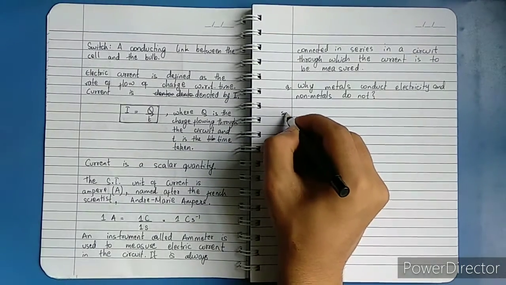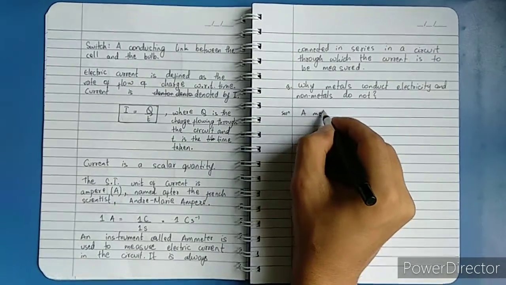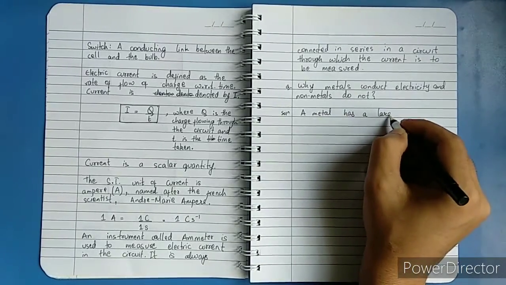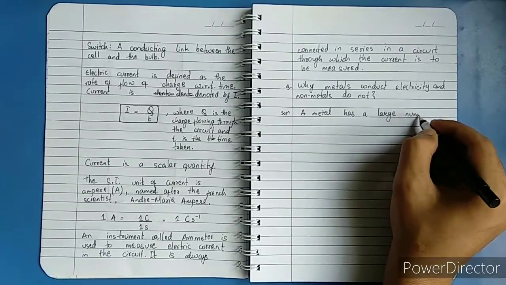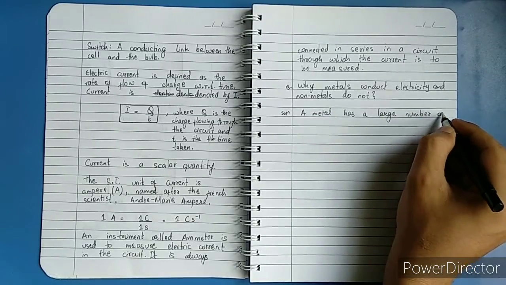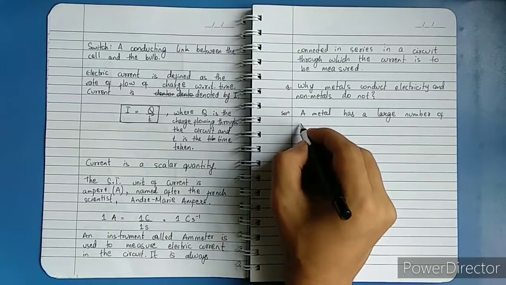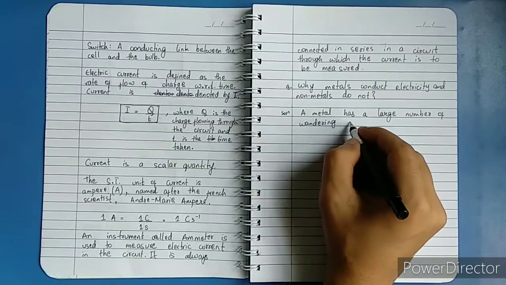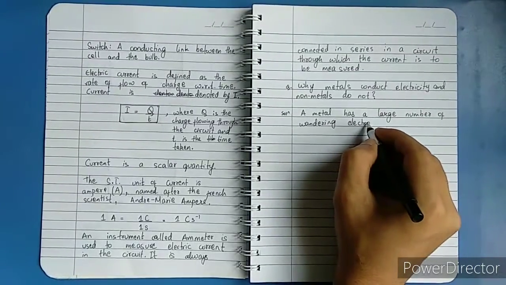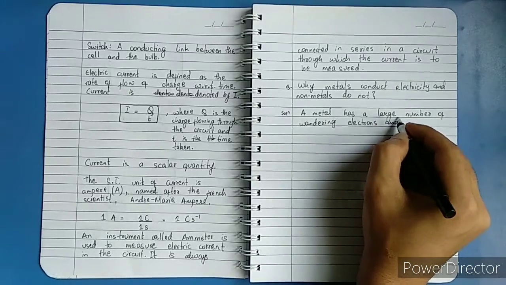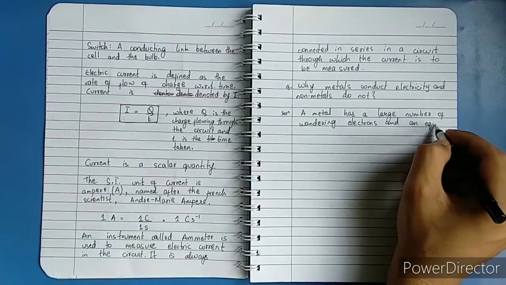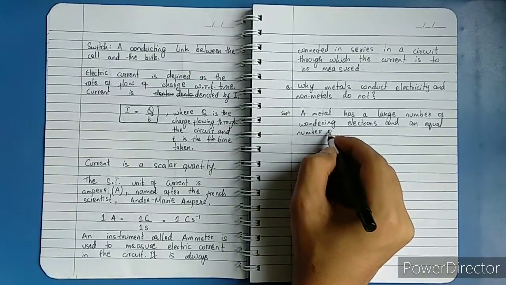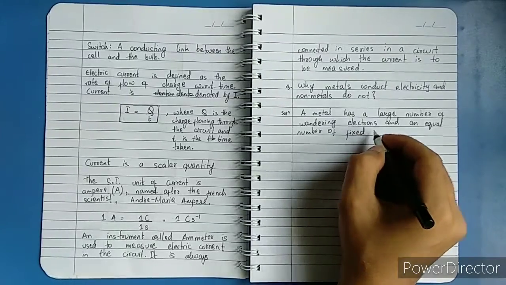So a metal has a large number of wandering electrons as they lose electrons, and an equal number of fixed positive ions.